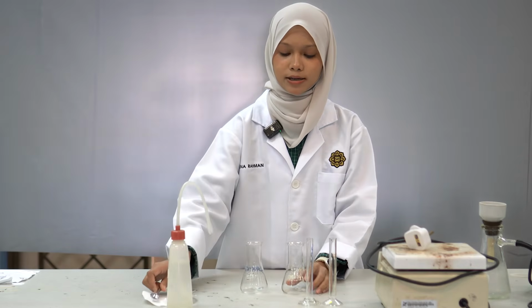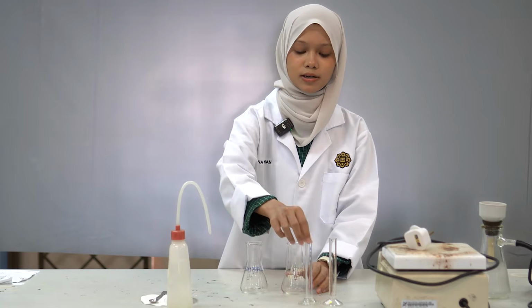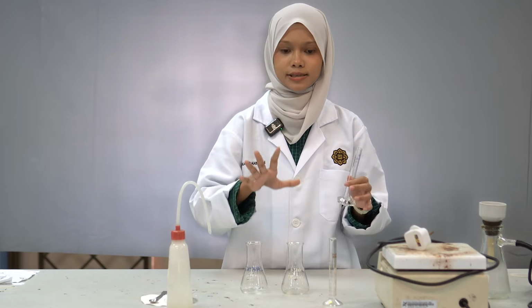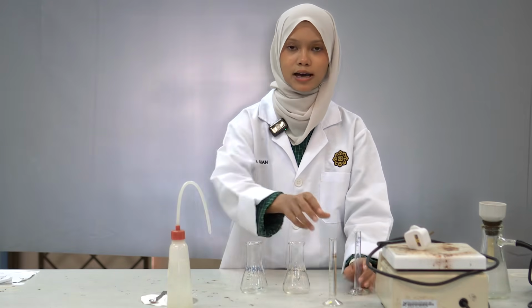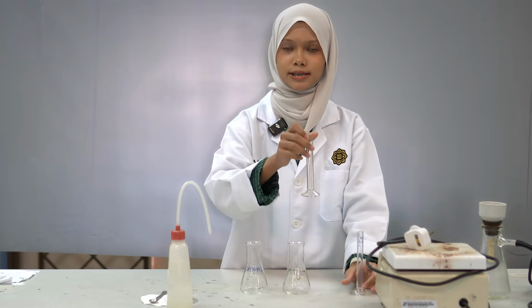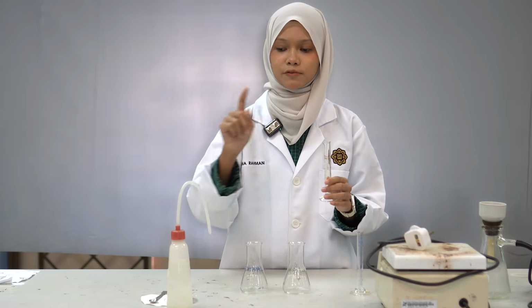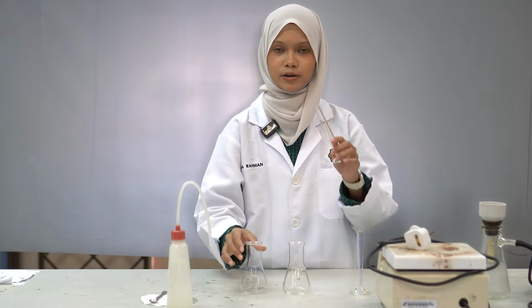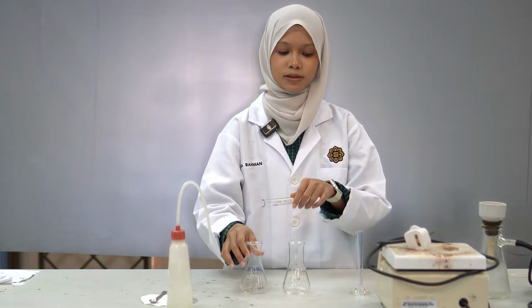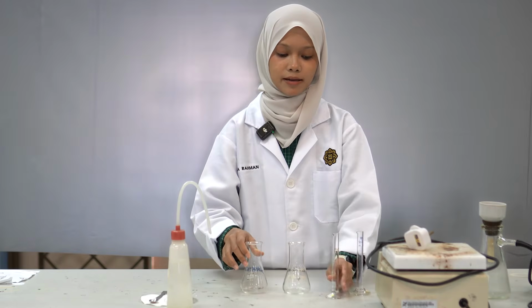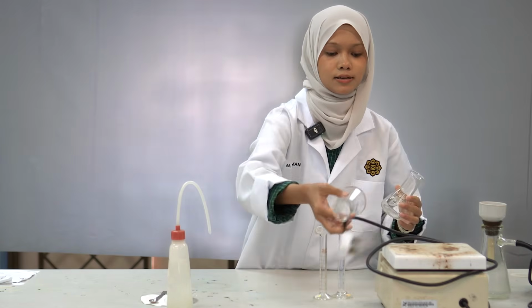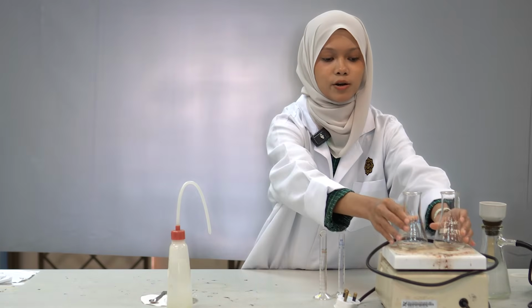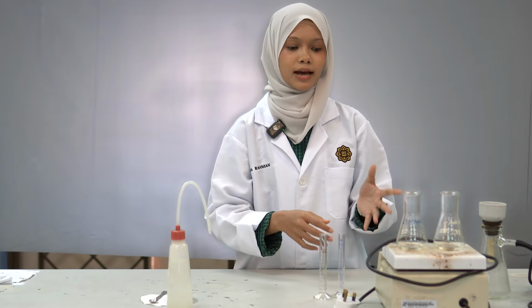And then we are going to measure 5 ml of hexane and pour it into the single solvent flask, and then use the other graduated cylinder to measure 5 ml of water or methanol and pour it into our mixed solvent flask. And then after that, we're going to put both of our flasks on the hot plate and heat them up until they boil.